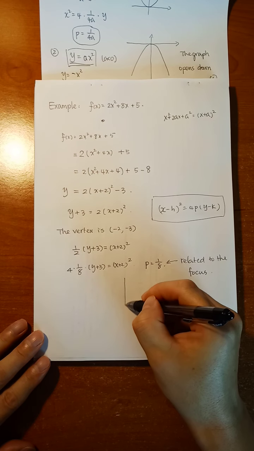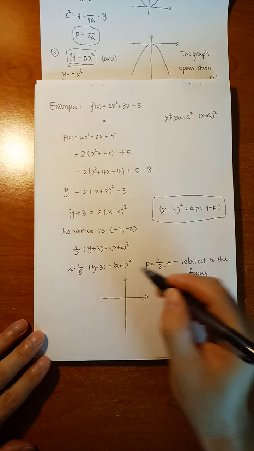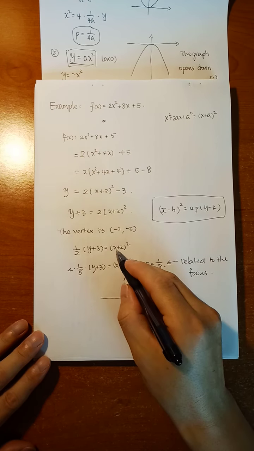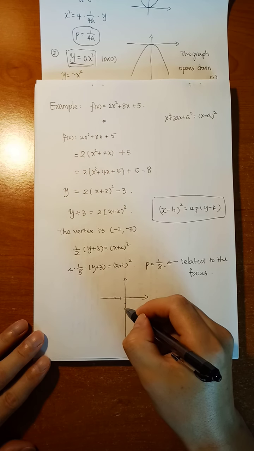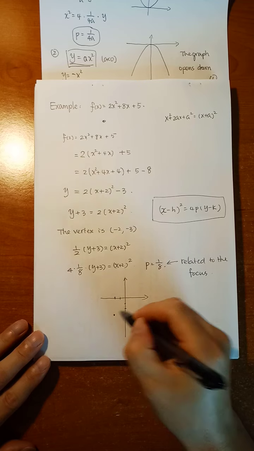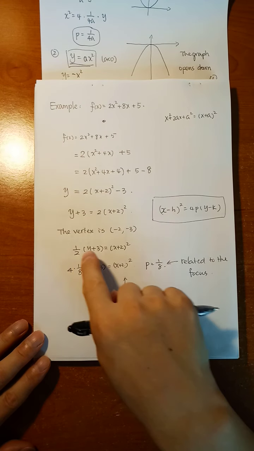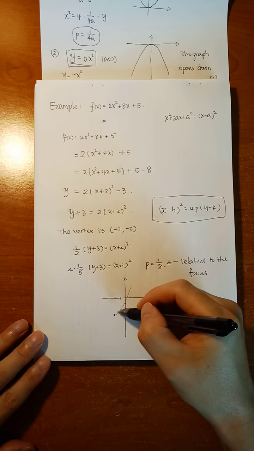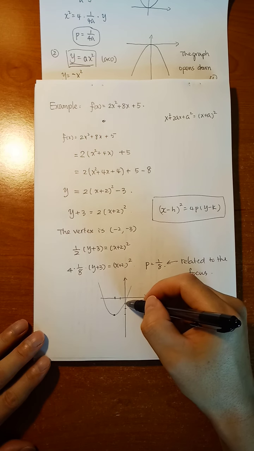Okay, so how do I do it? Let me try to sketch it. So it's (-2, -3). And it's x squared equal to positive y, so it opens up.